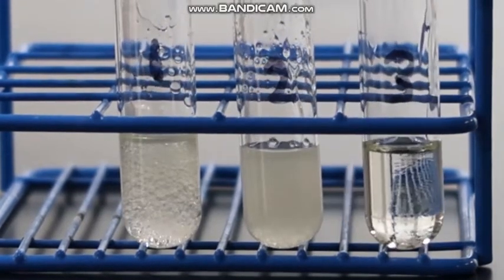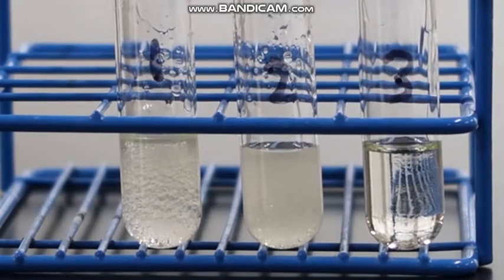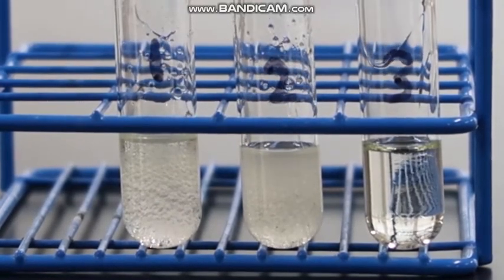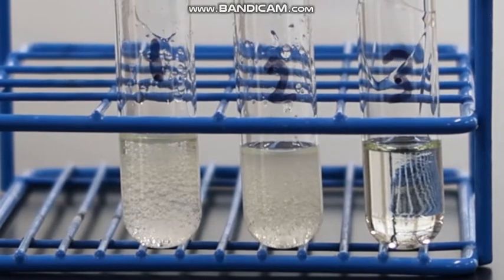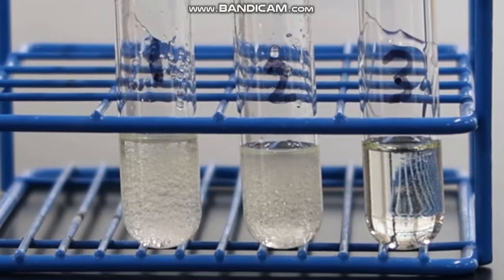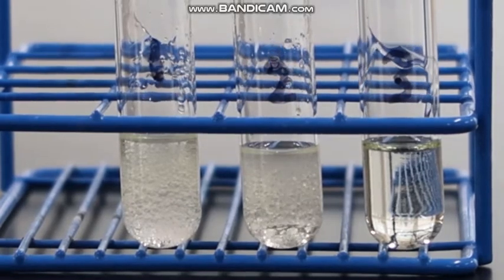As the solutions settle, let me remind you that again, in test tube 1 is water and vegetable oil, in test tube 2 is ethanol and vegetable oil, and in test tube 3 is hexanes and vegetable oil.